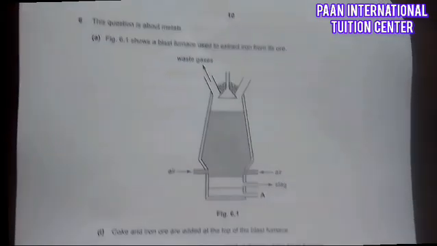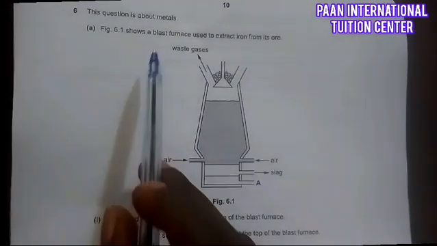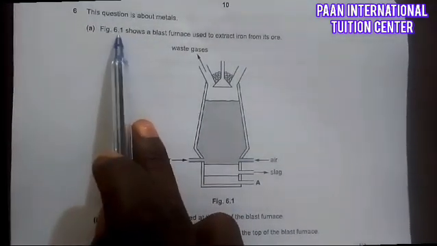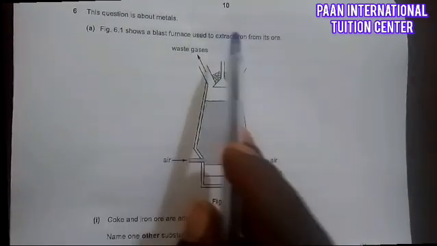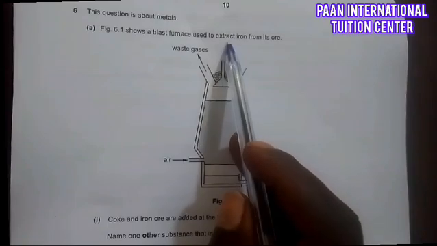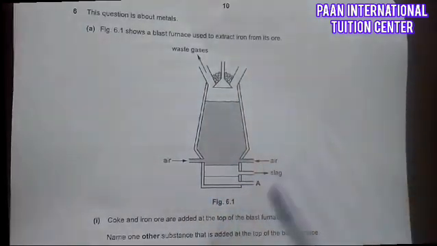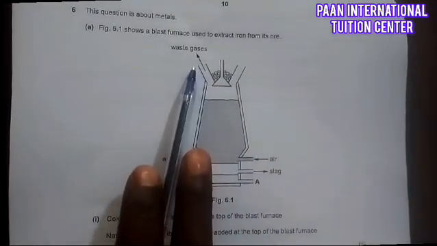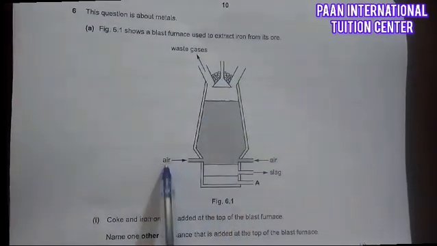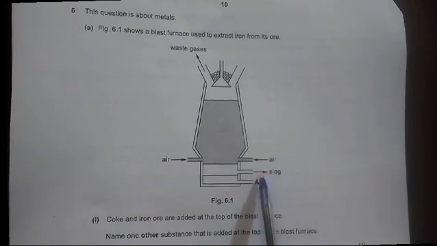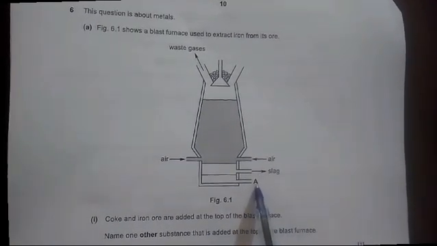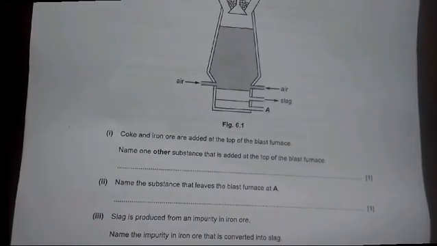Now, this question is about metals. Figure 6.1 shows a blast furnace used to extract iron from its ore. You can see there we have the waste gases, where air enters, and where slag comes out. We have got point A. Good. Now, question number 1.